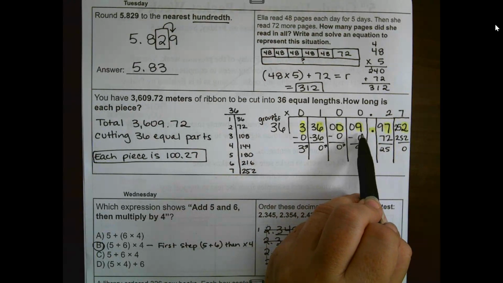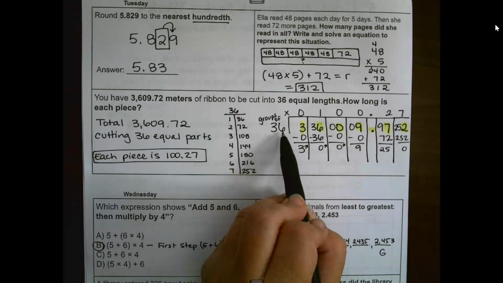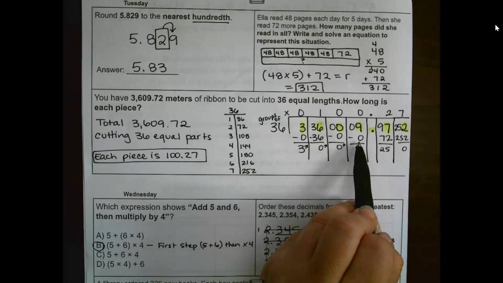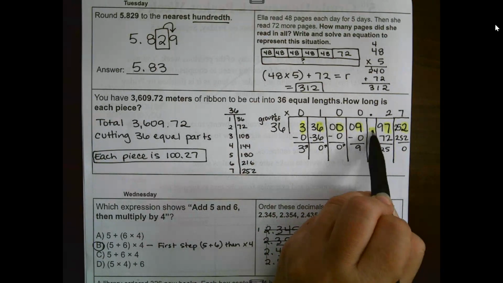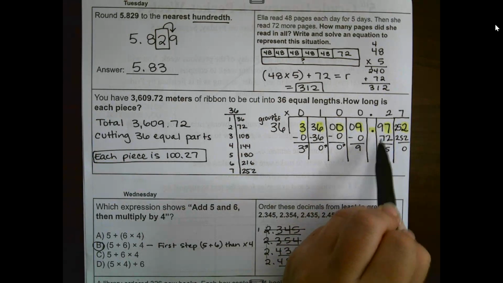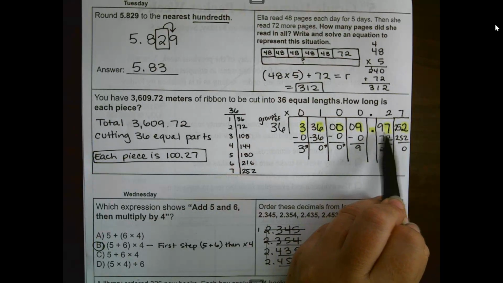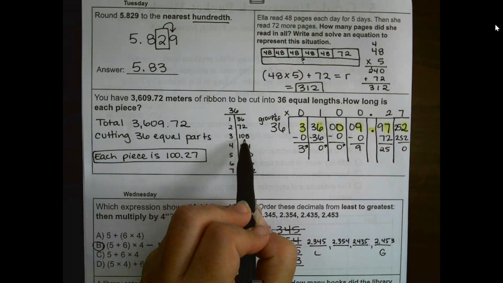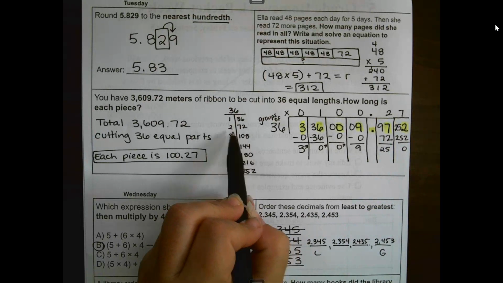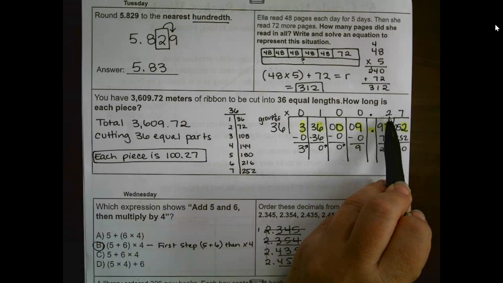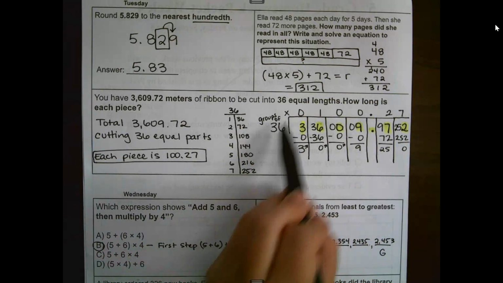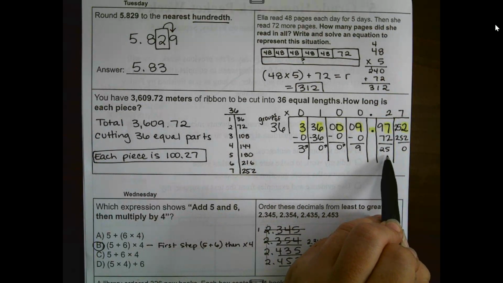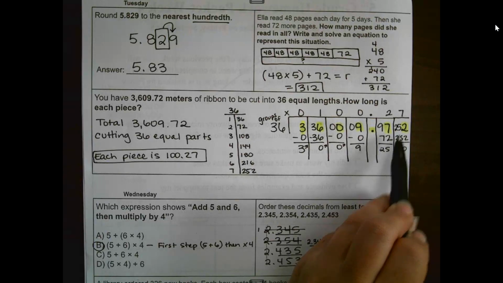Next, I have 9 of something. If I have 9 of something, I cannot make any groups of 36. So again, a 0. 0 times 36 is 0. Subtract, I get 9. Your decimal goes straight up. That 9 gets moved in front of the 7. Now I have 97. I can't make 3 groups because I need 108 to make that, but I can make 2 groups. So I put the 2 on top, multiply 2 times 36. That gave me the 72. Subtract, I get 25. 25 gets moved up in front of the 2.